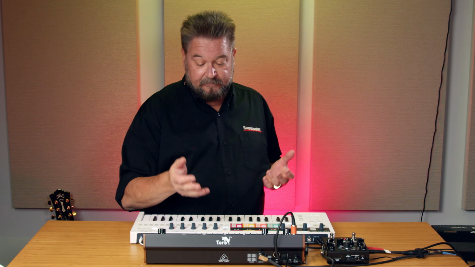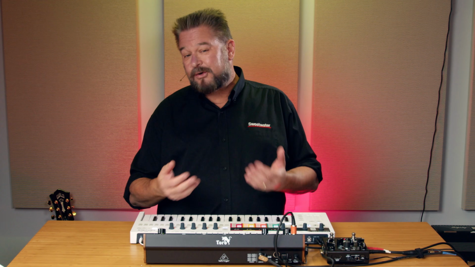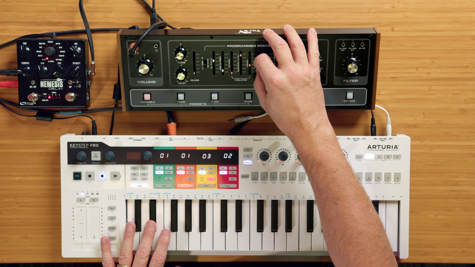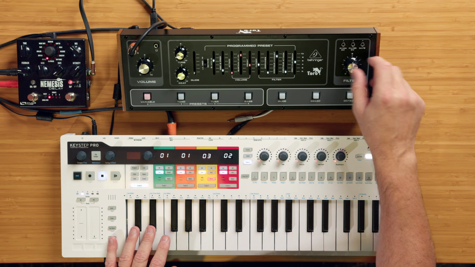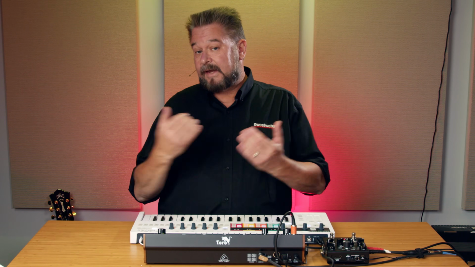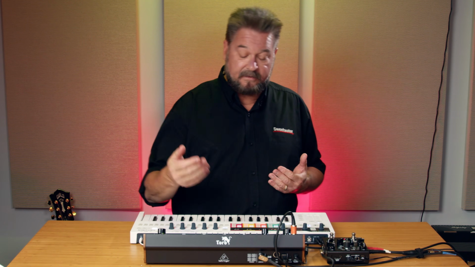And then we're coming over to the filter section. You've got two knobs that control the cutoff. So I can do it this way. I can do it this way. And they are both interacting together. They're both acting on the filter cutoff.